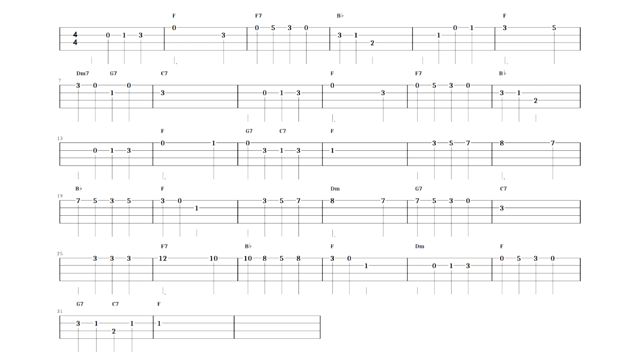F7, B flat, F, D minor 7 to G7 to C7, F, F7, B flat, F, quick G7 to C7, and F.